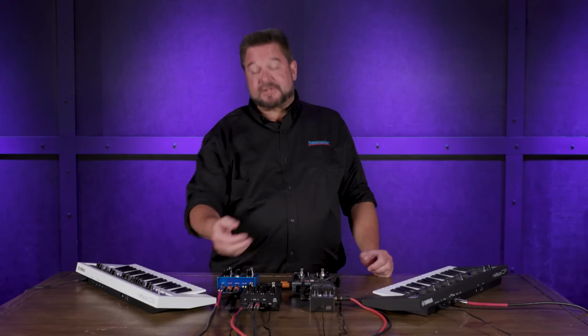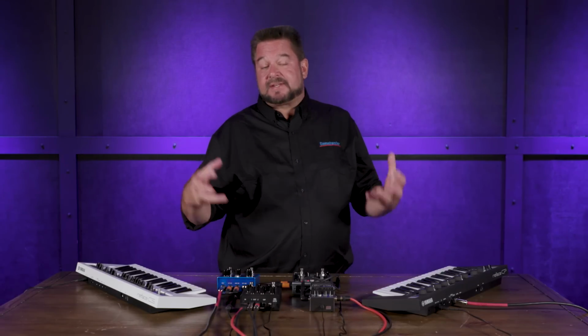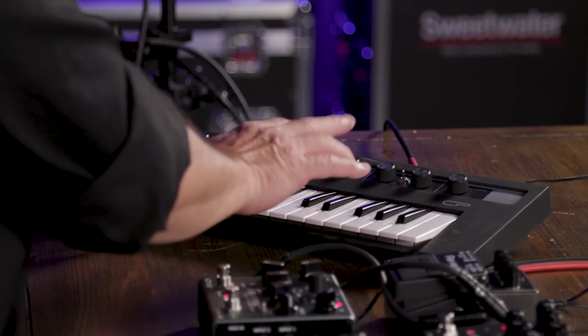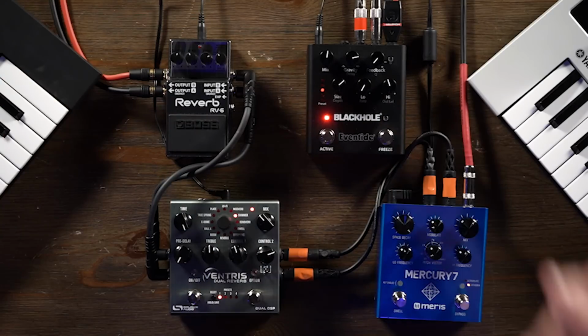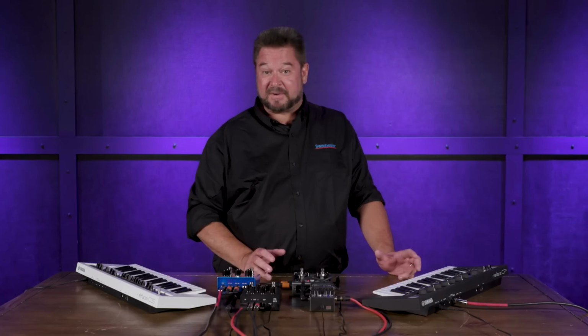And then I also want to mention the freeze button, which basically gives you the ability to freeze a section of reverb. And you can play with it.